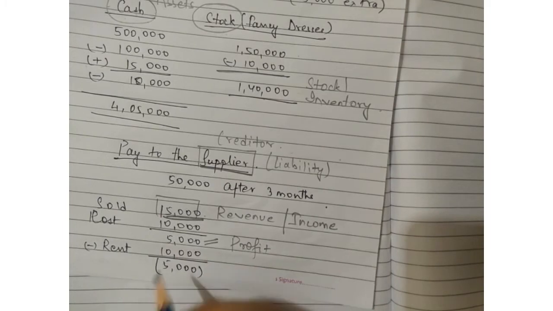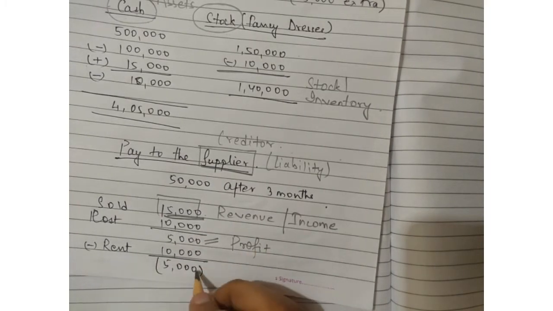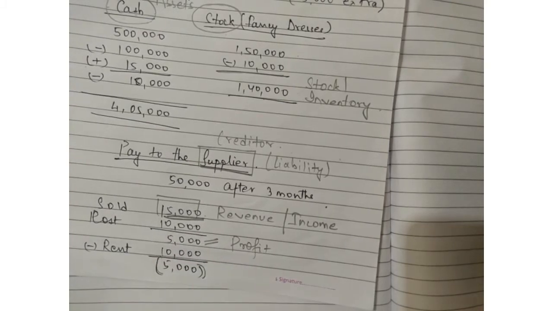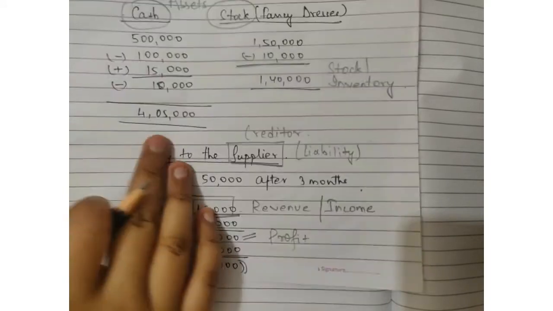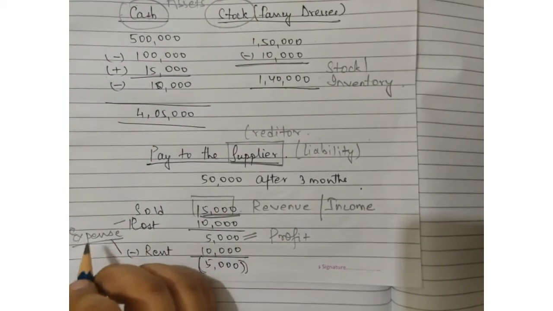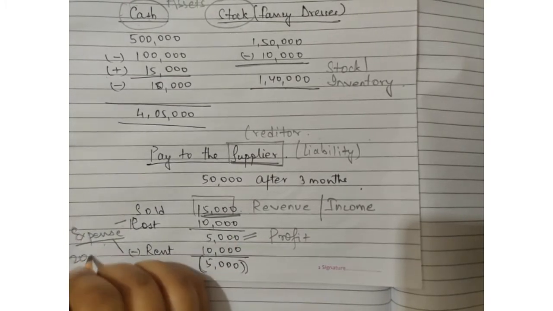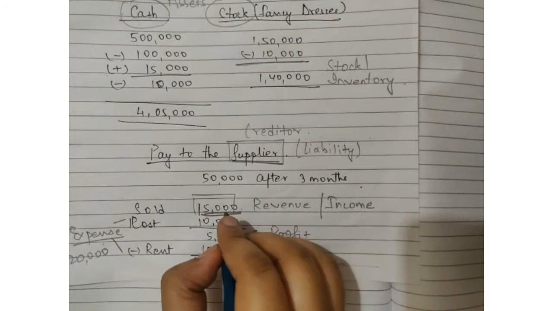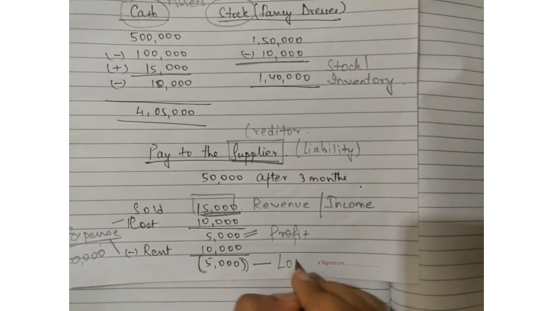But we see that he had also incurred rent worth rupees 10,000, because of which both this purchase and rent are expenses for the business. So in this case, the expense is 20,000 rupees, which is exceeding the sales amount of 15,000, giving us a net loss.